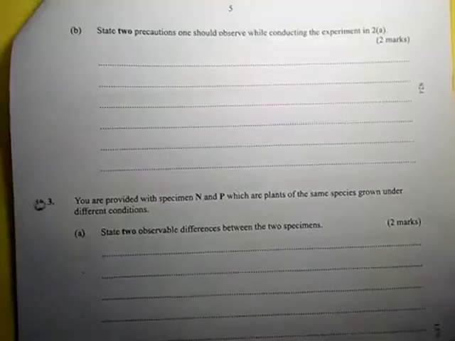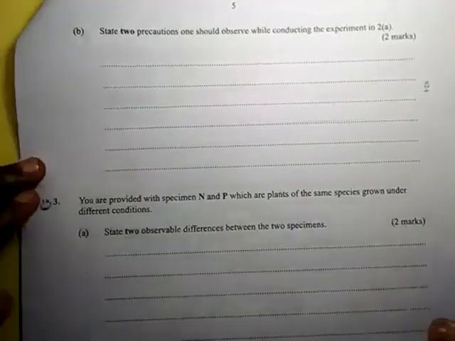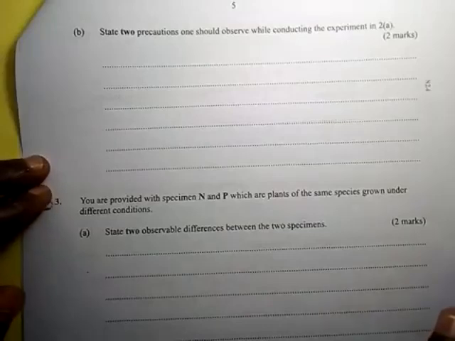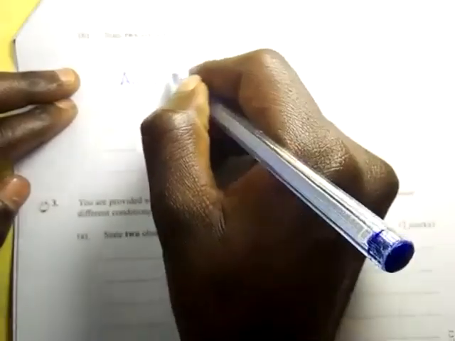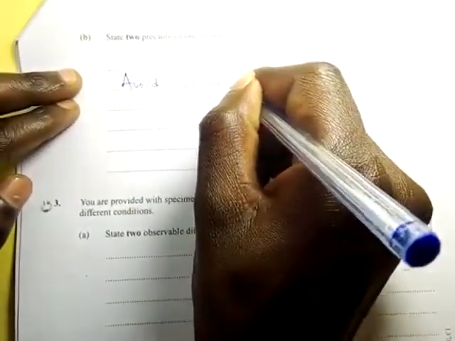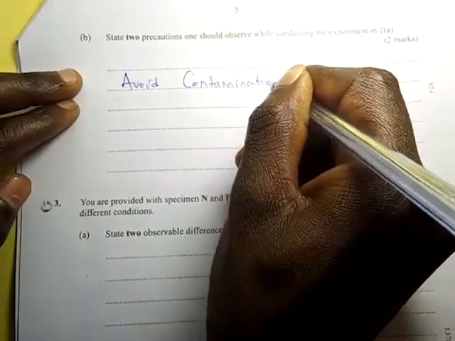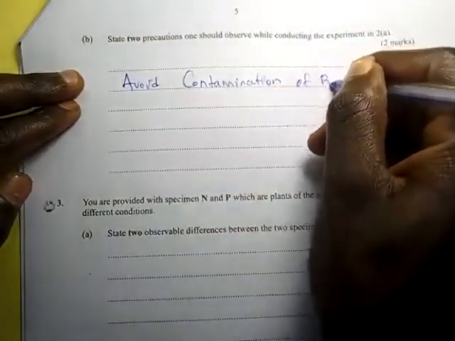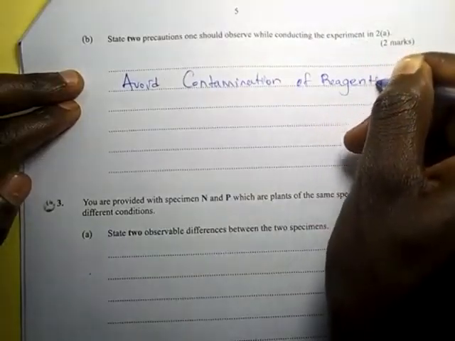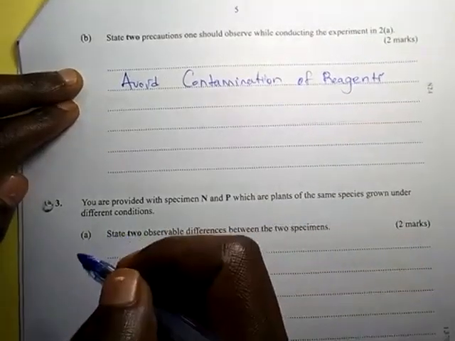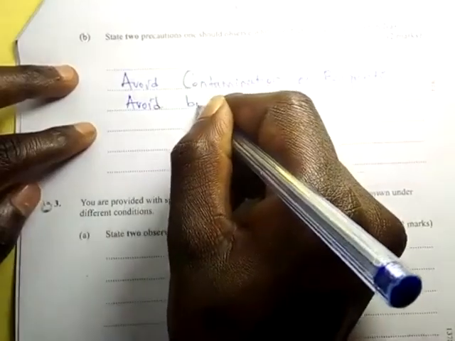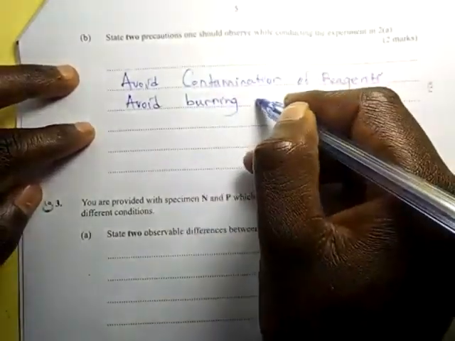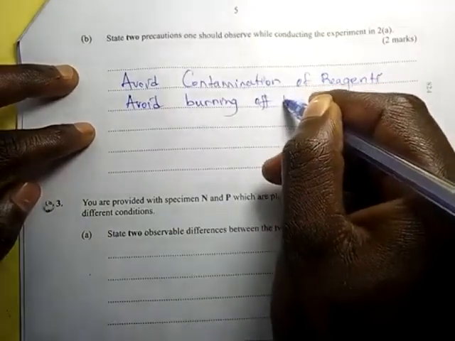When there is a mark, the lipids are present. In B, you are asked, state the precaution one should observe while conducting the experiment in 2A. You should avoid contamination of reagents. Also, avoid burning of the filter paper.